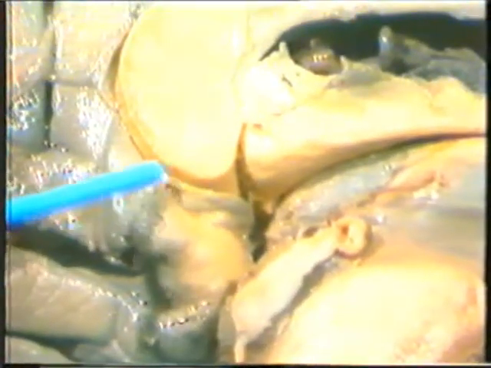Now we are going to demonstrate some of the parts of the limbic system. This is the gyrus fasciolaris, which is a small ridge of gray matter on the inferior surface of the splenium of corpus callosum.